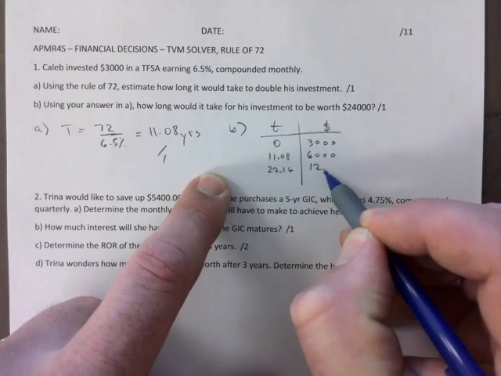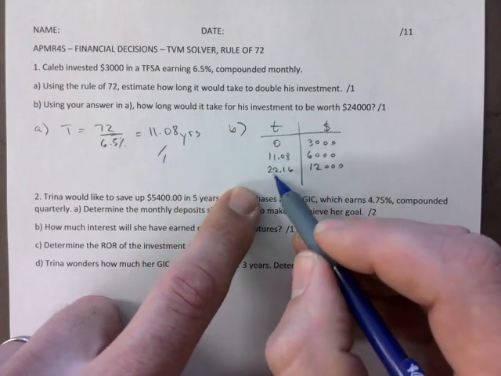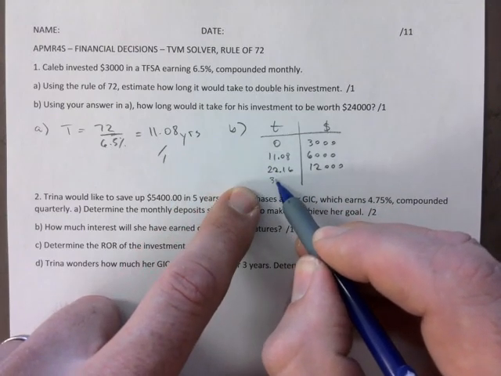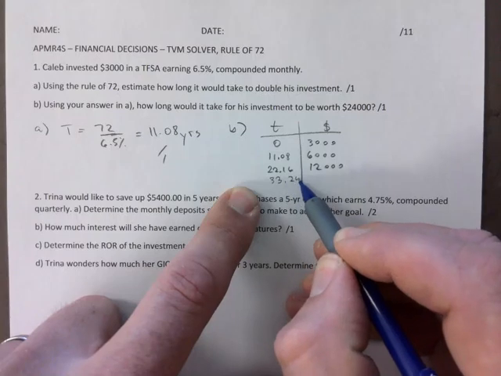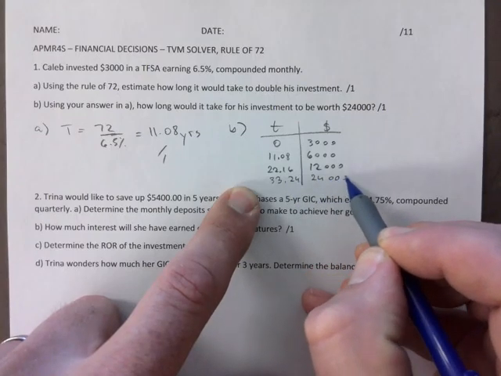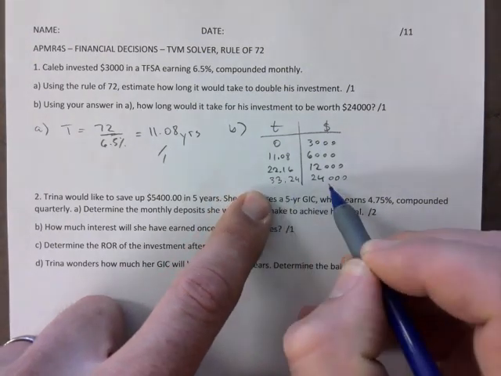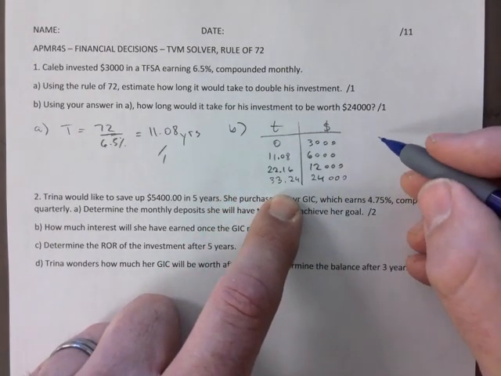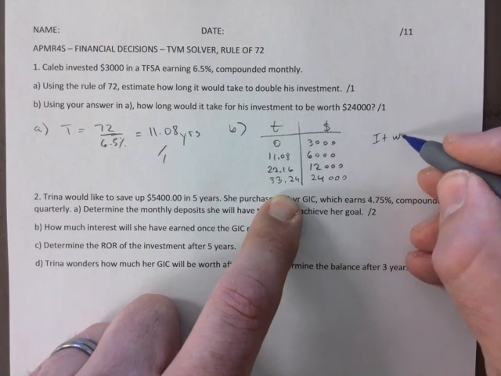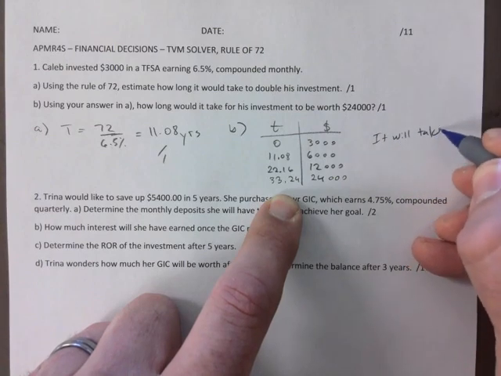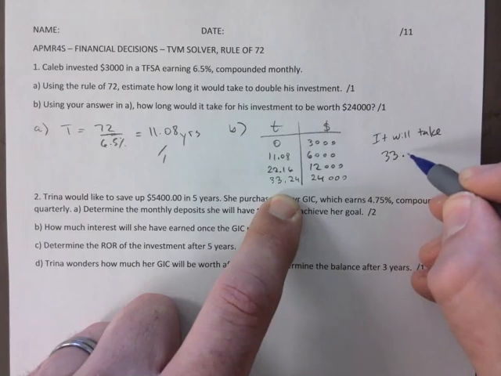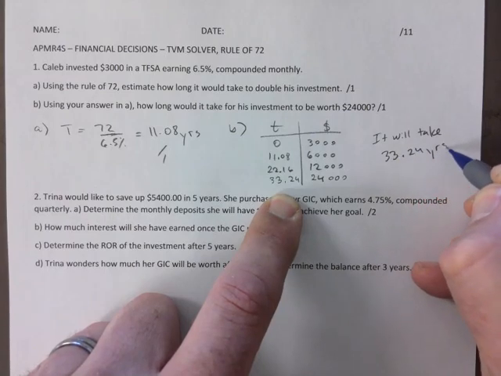You're at 12,000 there. Another 11.08 gets you to 33.24, and that's when you're at 24,000. Okay, you stop there. So it will take 33.24 years.